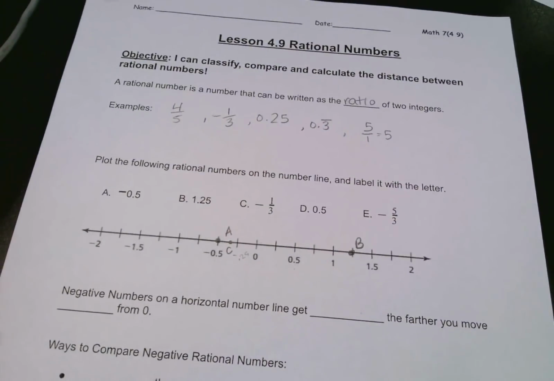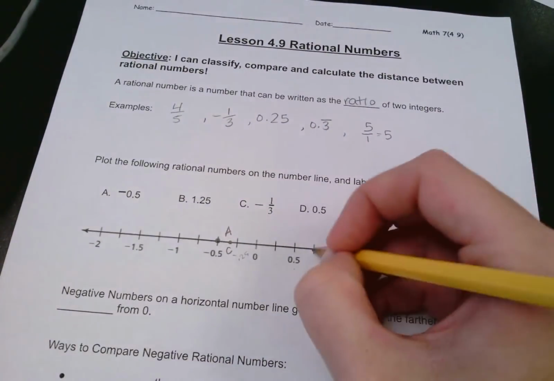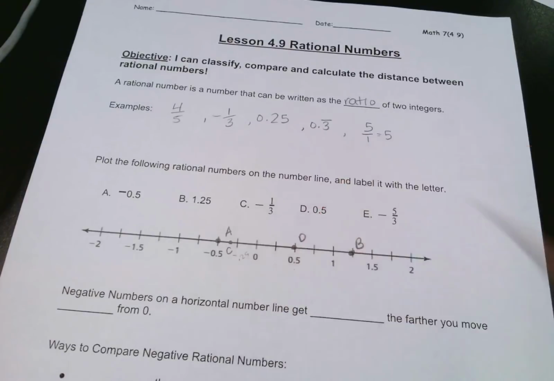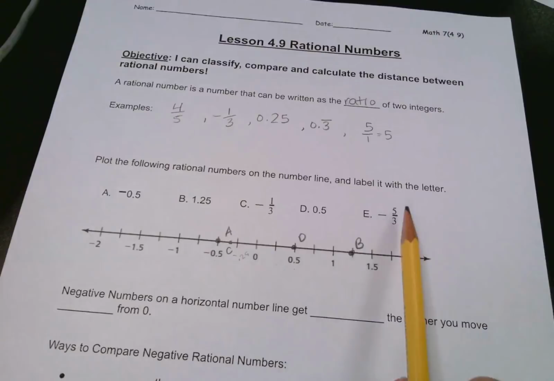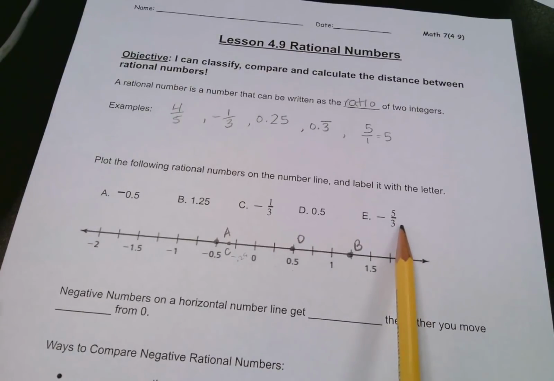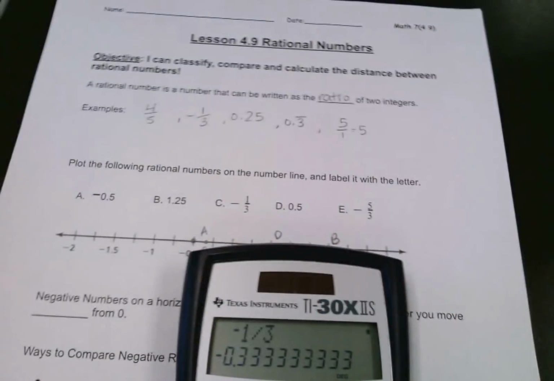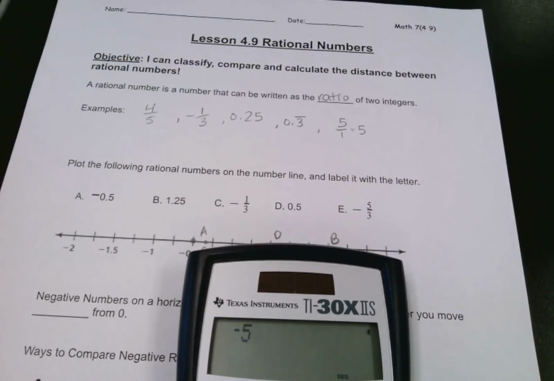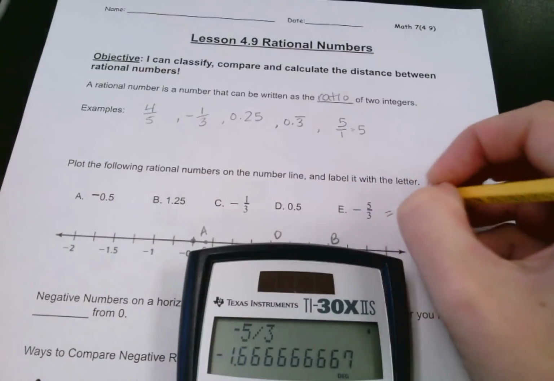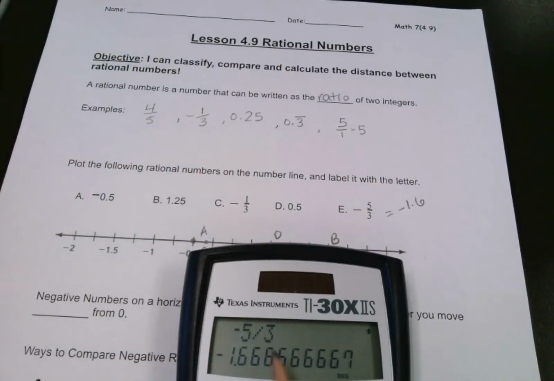So let's see. D is 1/2. Well, that's really easy. That's right here. And then E is -5/3. Ooh, I don't know. I know 5/3 is going to be bigger than 1, but I don't know where. So I can get out my calculator and decide. I'm going to type in -5 divided by 3, and I get -1.6. Remember from yesterday, it keeps going 6.